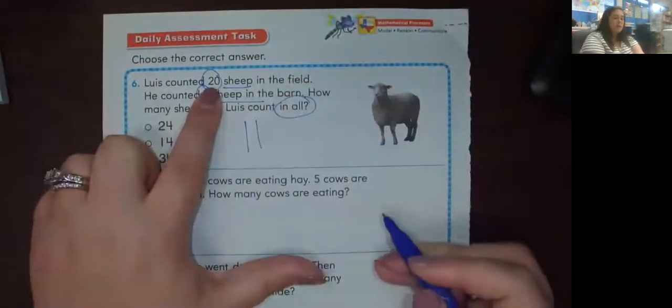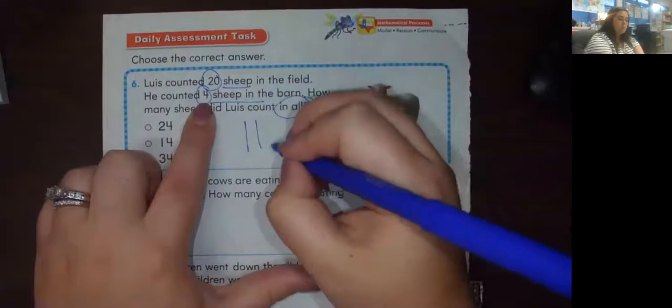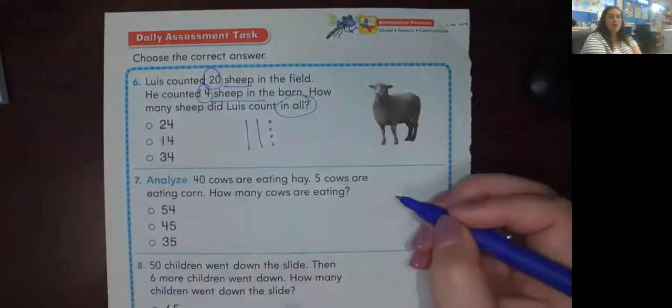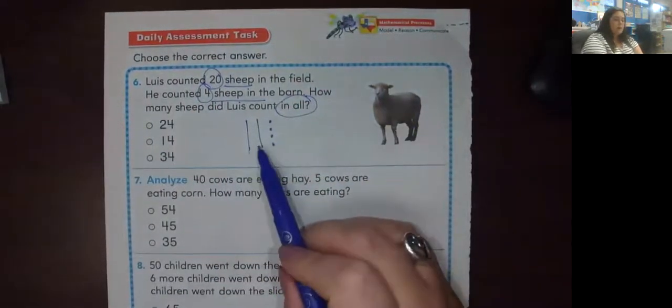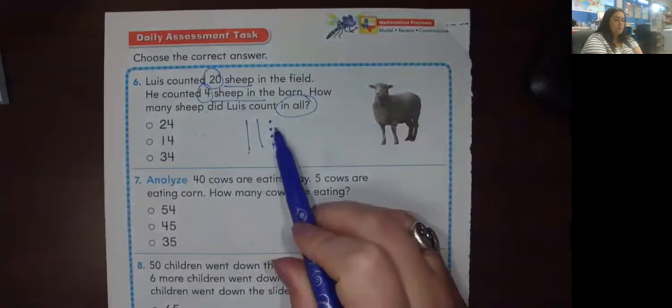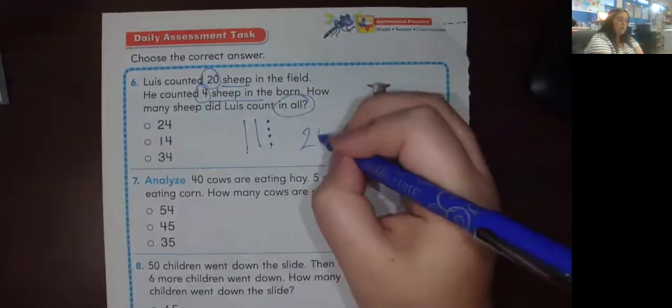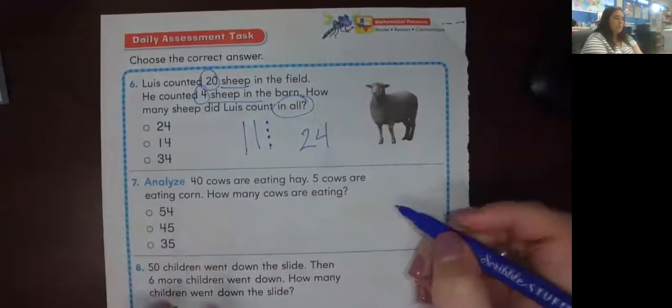10, 20. Then he saw 4 more. 1, 2, 3, 4. Now we can count them up. 10, 20, 21, 22, 23, 24. 24, there's our answer.